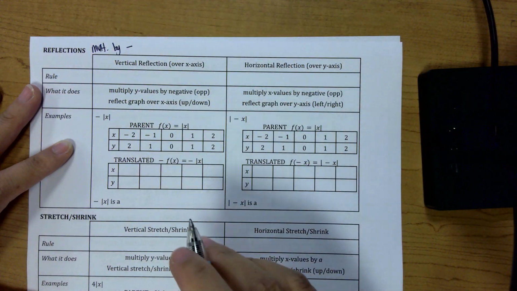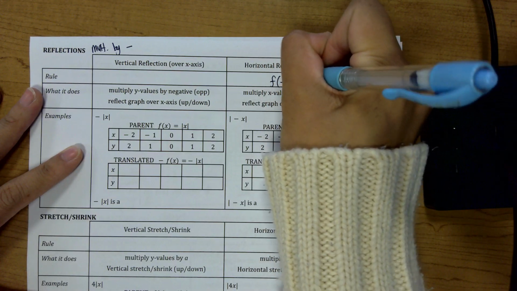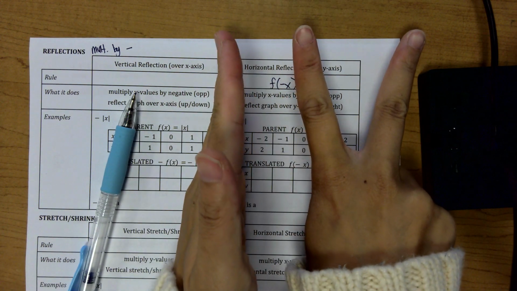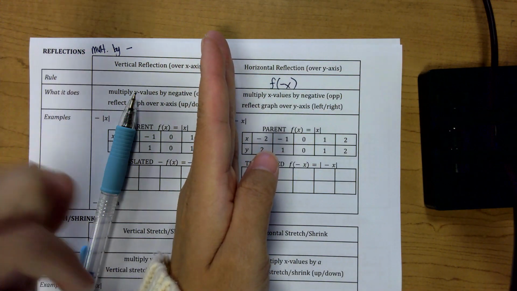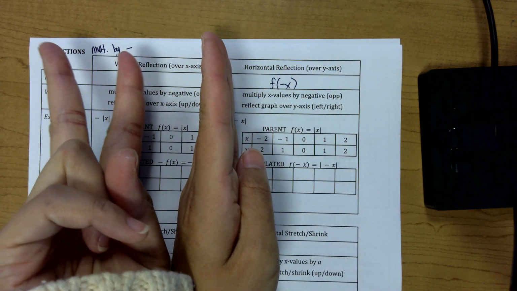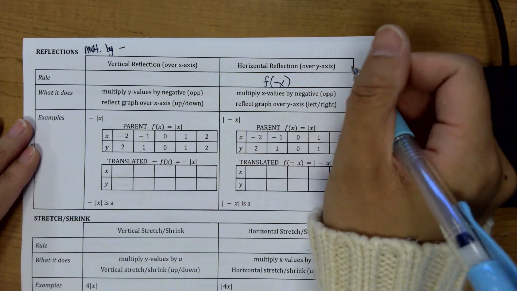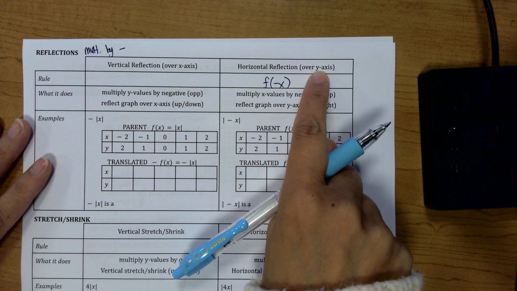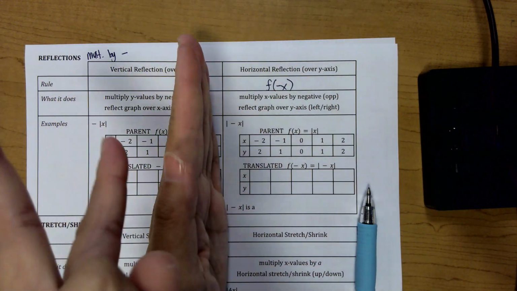Now, if I multiply my x's by a negative, that means I'm going to take my x like this, and if this is my y-axis, I'm going to take this x and flip it. Do you see how it flips over? Okay, the y-axis. And that's side to side because you're going over the y, which is really weird because we think of y's as up and down, right?